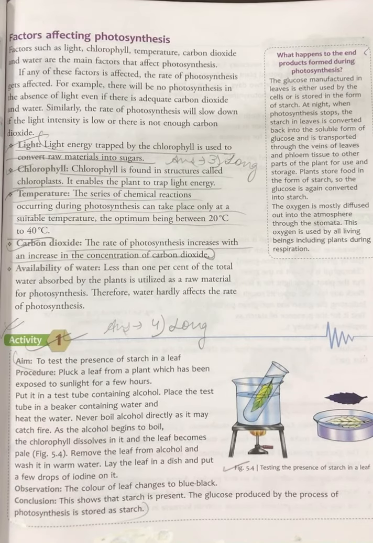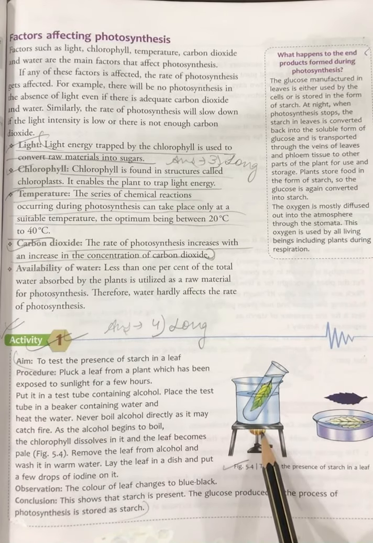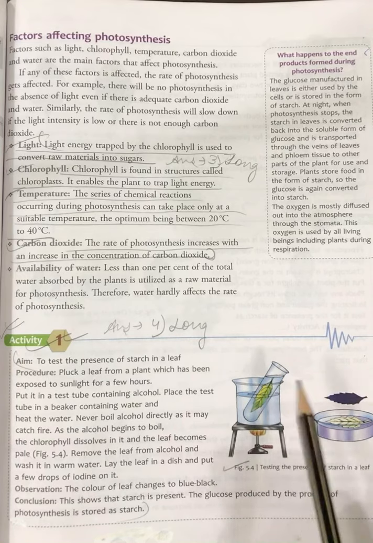Place the test tube in a beaker containing water and heat the water. So you are going to put the leaf in alcohol in a test tube and place that test tube in a beaker containing water. Never directly heat this test tube on the flame because alcohol catches fire.